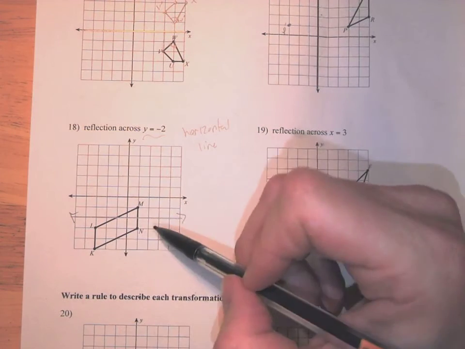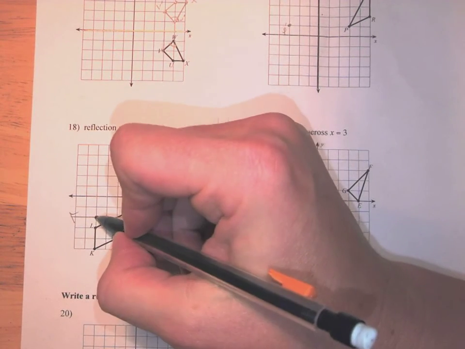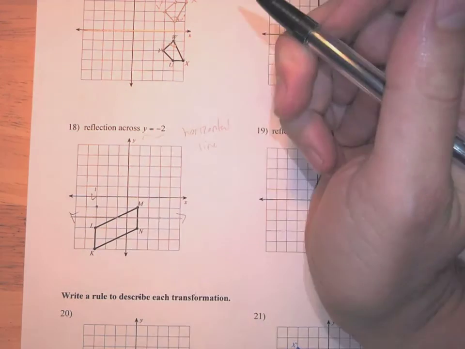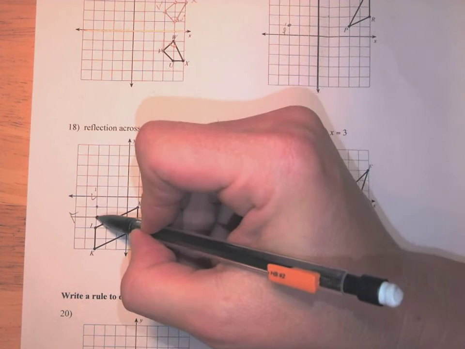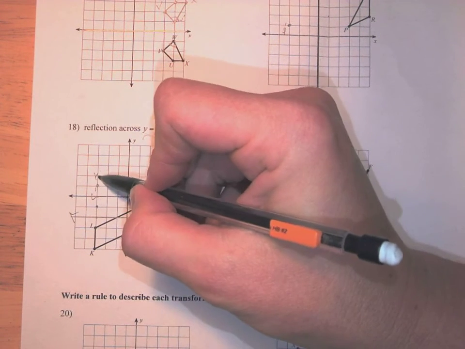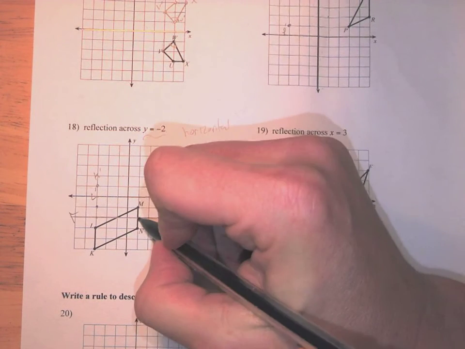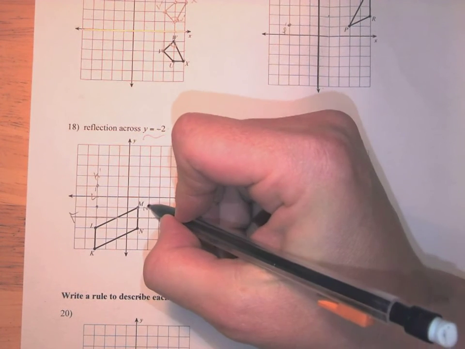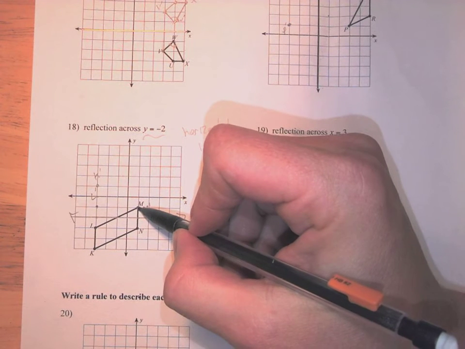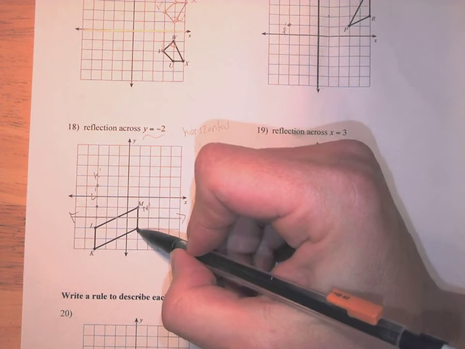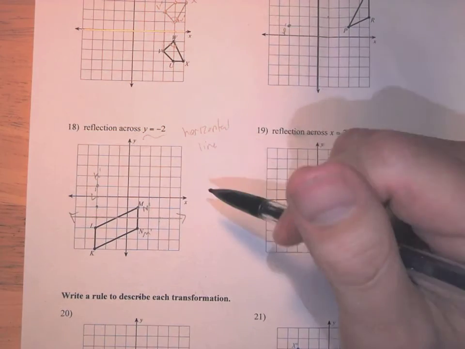Let's start with L, K, and N, and then we'll come back to M. So here's our mirror. L is 1 away from the mirror. That means L prime needs to be 1 away from the mirror. K is 1, 2, 3 away from the mirror. K prime needs to be 1, 2, 3 away from the mirror, on the other side. N is 1 away from the mirror, so N prime needs to be 1 away. So N prime is over here, where M is, and M is 1 away from the mirror, and so M prime is 1 in this direction. So it's almost like M and N switch places to become N prime and M prime.